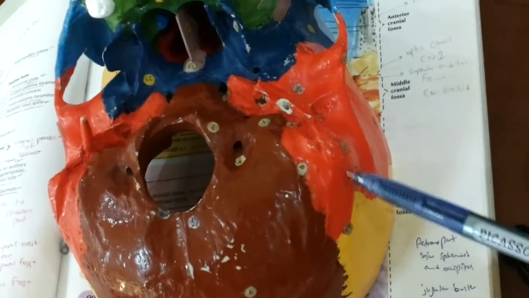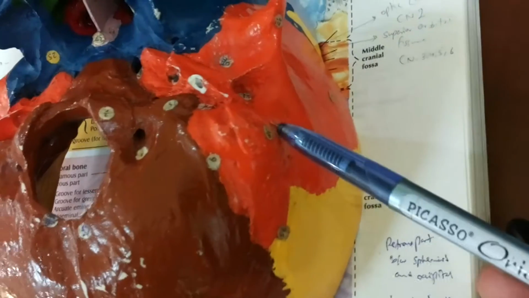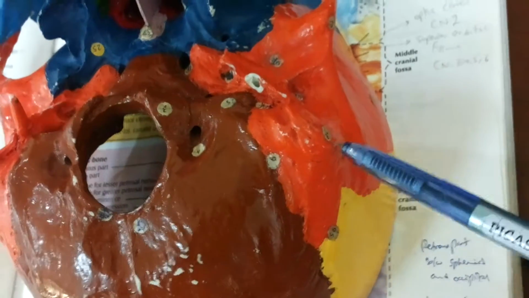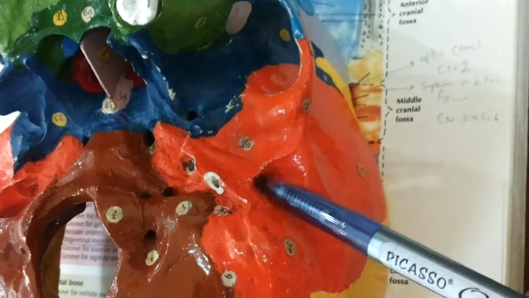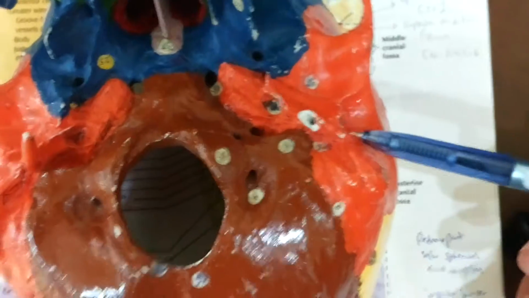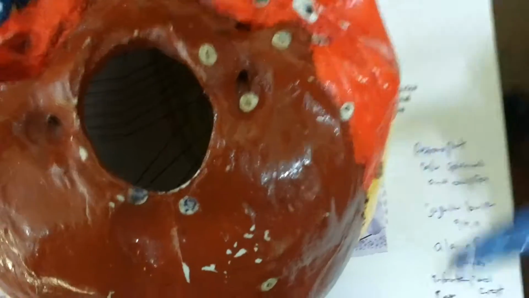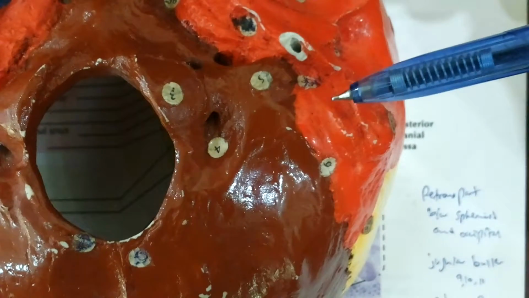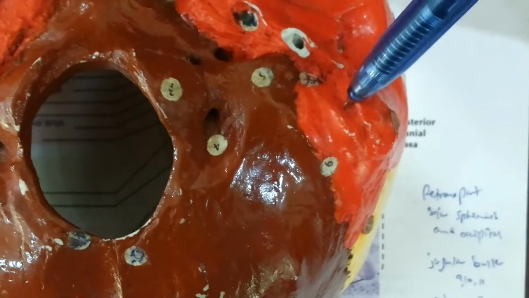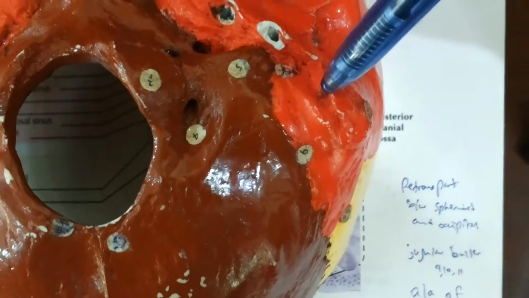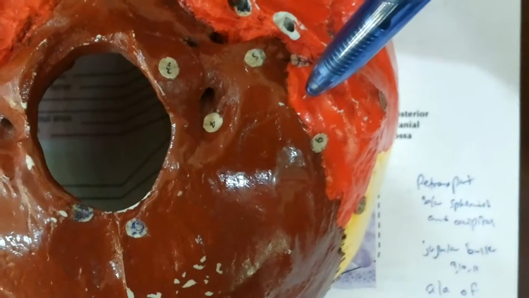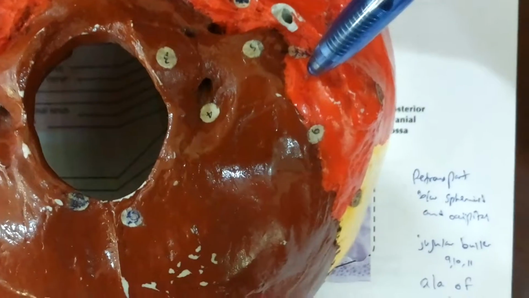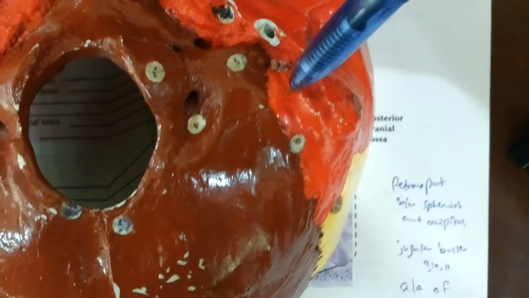This is the mastoid process, a large mastoid process. Our main features: the external auditory meatus, and the mastoid process has got medially a mastoid notch, also known as digastric notch, for the attachment of the digastric muscle. And medial to the digastric notch we have got the occipital groove for the occipital artery, which is a branch of the external carotid artery.